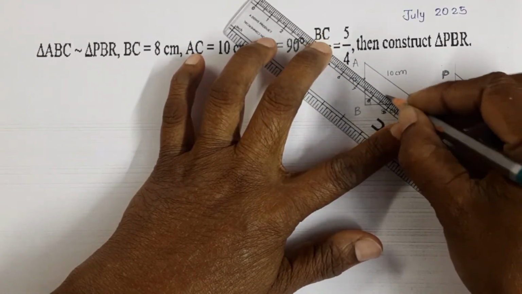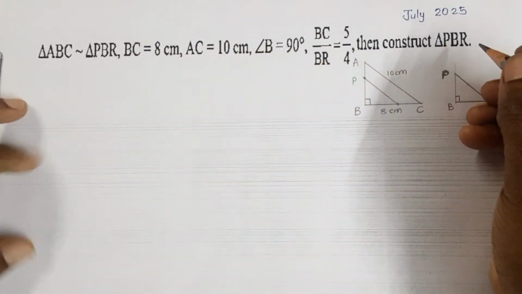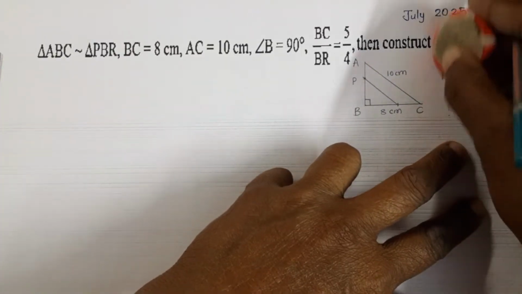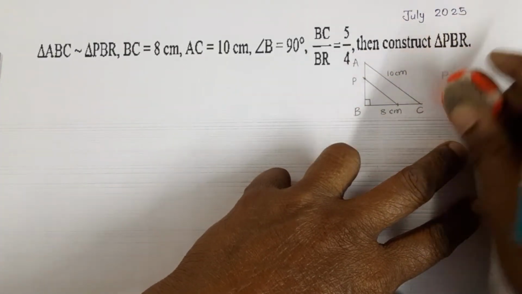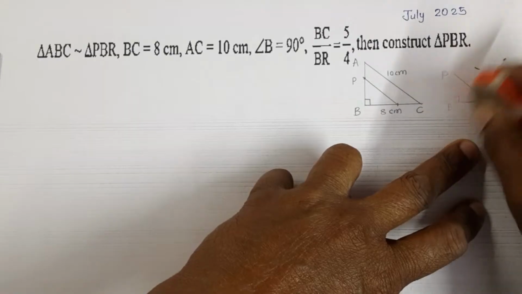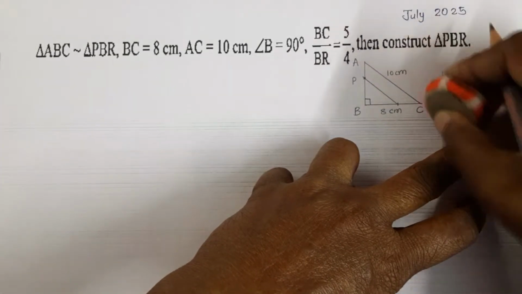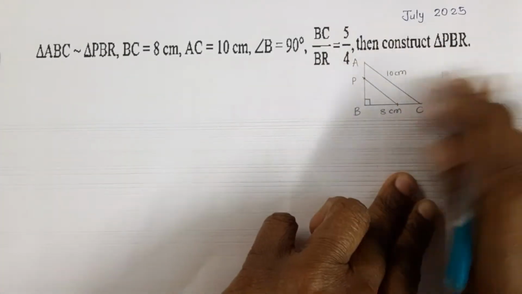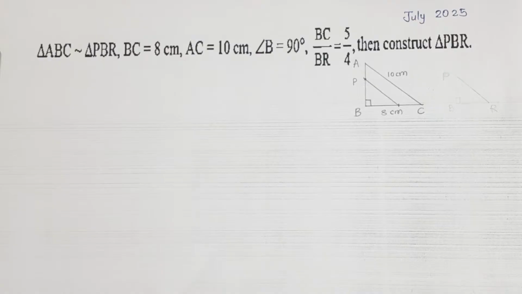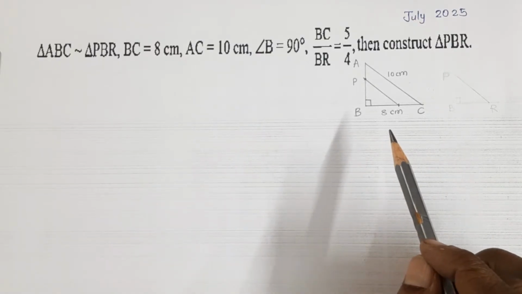We do not draw a separate right angle triangle because one point is common, and that is B.